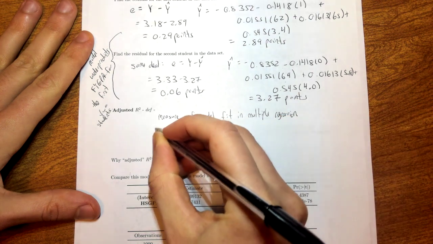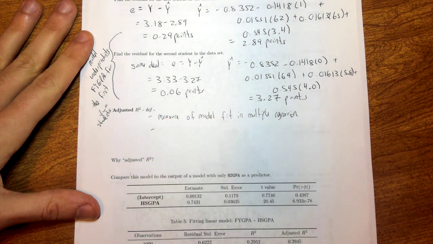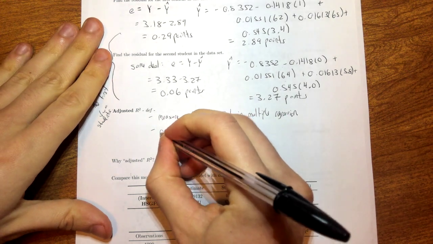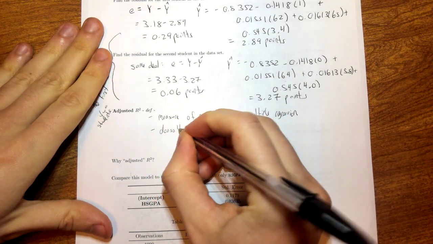In multiple regression, remember when we did simple linear regression and we had R squared, and we had that nice interpretation of the percentage of variability in the response that could be explained with our model. We don't have that same interpretability here.